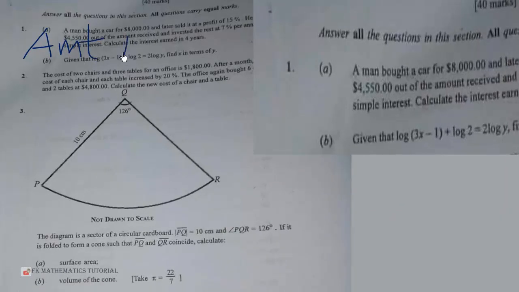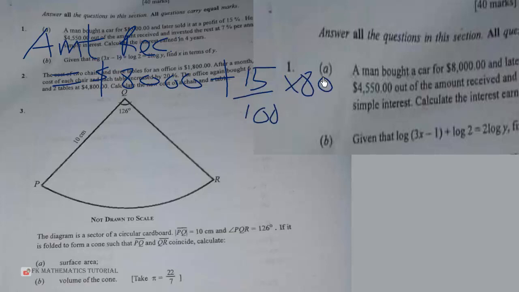The amount received will be equal to the cost price that he had already, he earned after selling it, and a profit of 15% of $8,000. So this will give us $8,000.